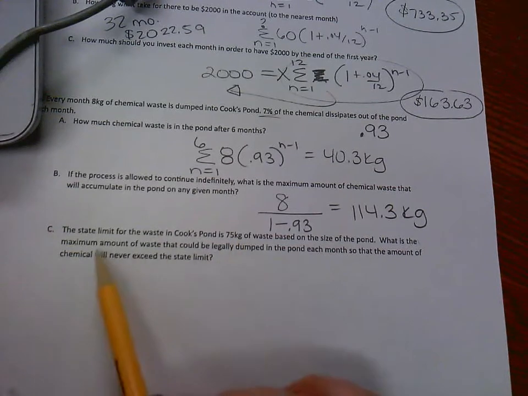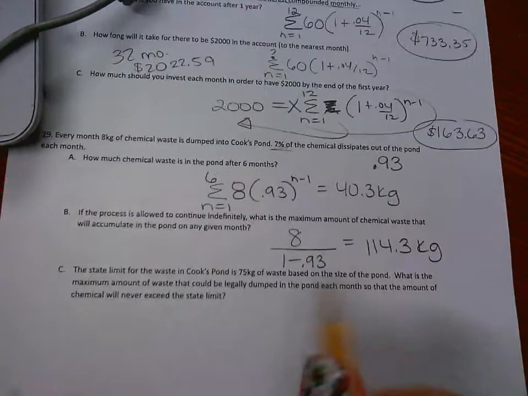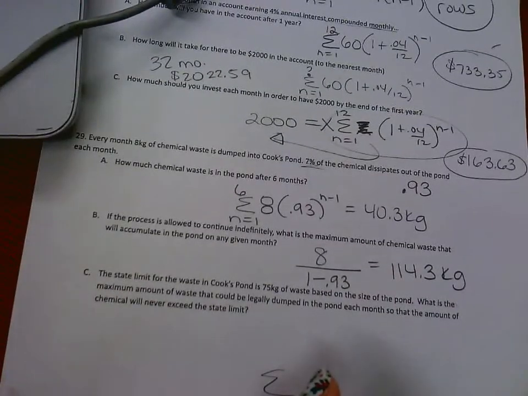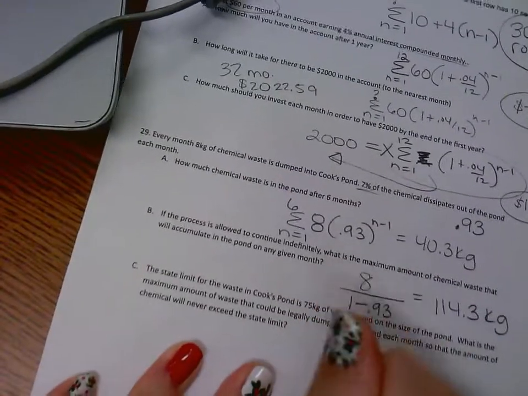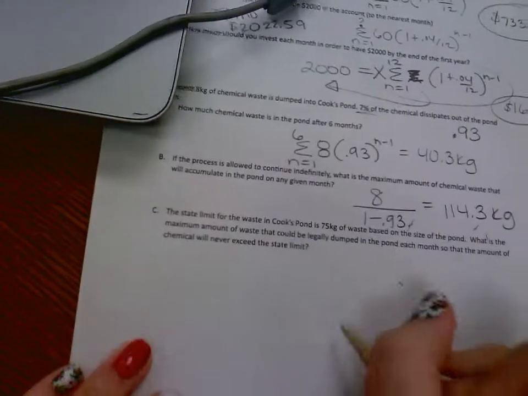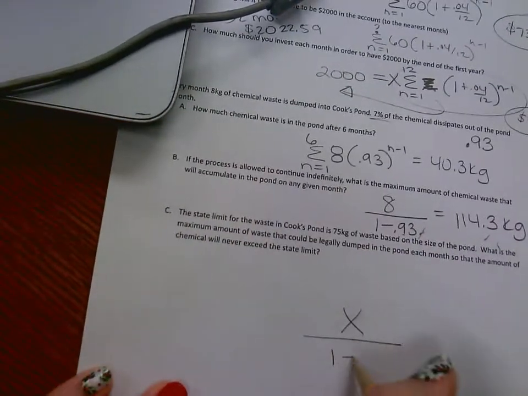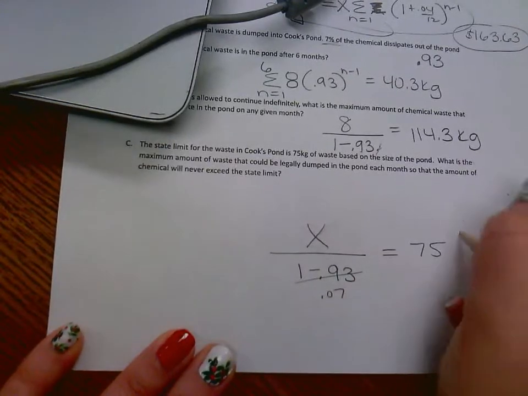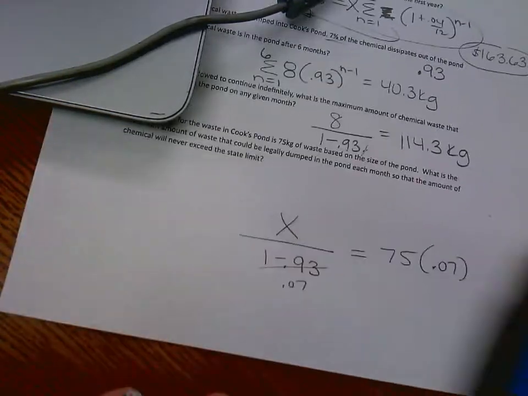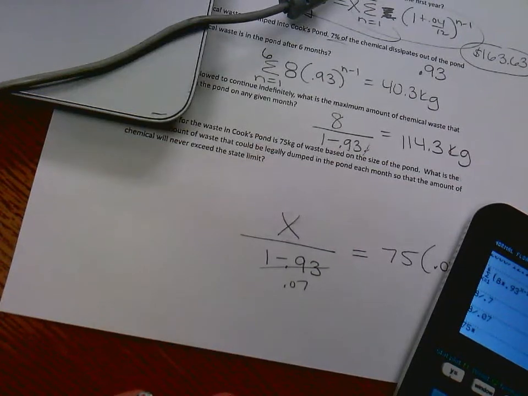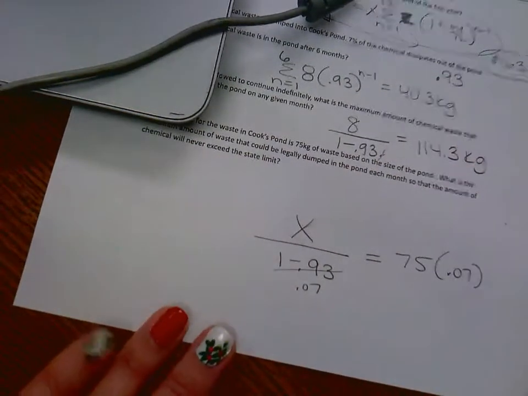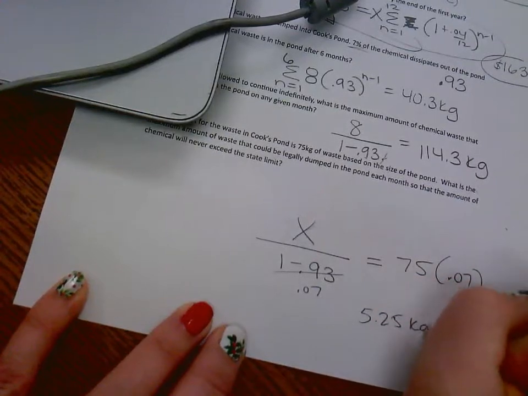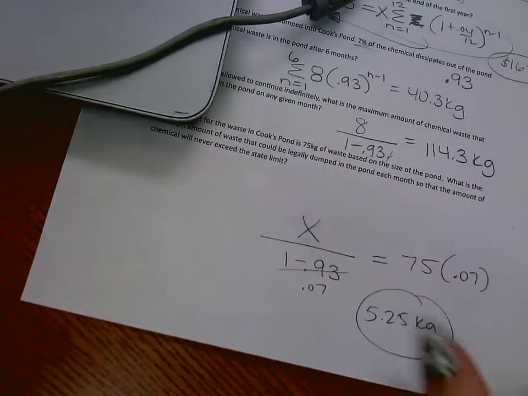Uh-oh. What is the maximum amount of waste that could be legally dumped? So this time, I want to do an infinite sum, right? So I want to know what starting value over that 1 minus 0.93 will get to only 75. So this is 0.07. So I can actually take 0.07 and multiply it to the other side to get my answer. So 5.25 kilograms each month is the max that I could do.